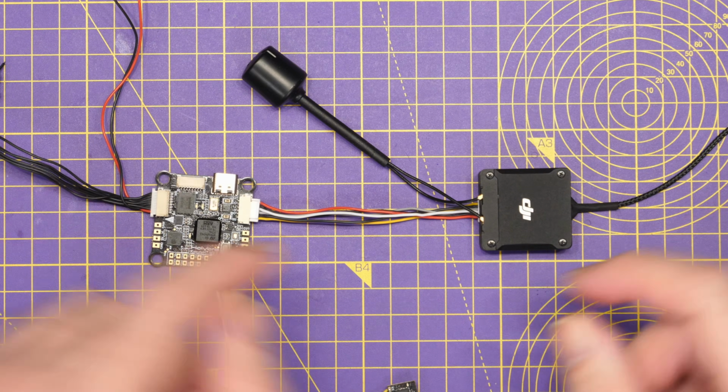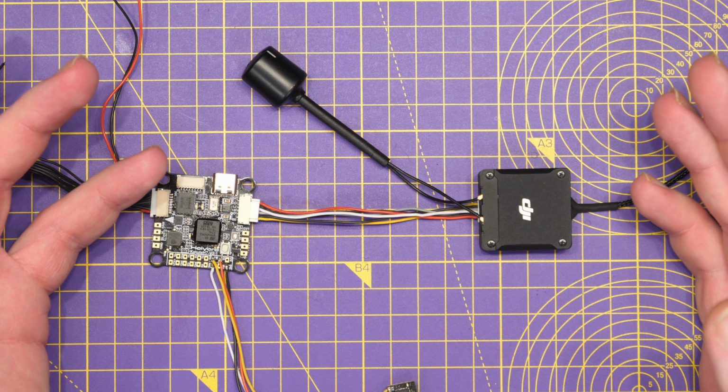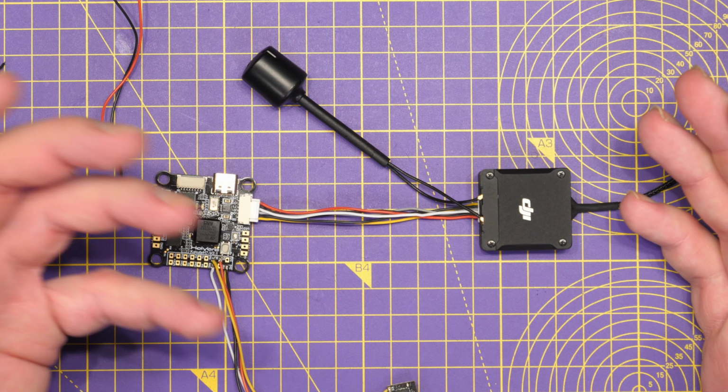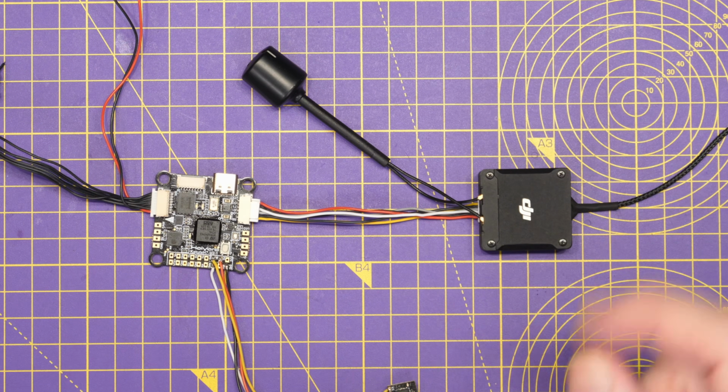You do not need to connect that yellow wire though if you are using your own RC control system, such as Express LRS or Crossfire. You only need the yellow one if you're using the DJI one.